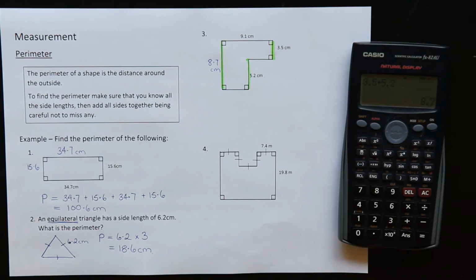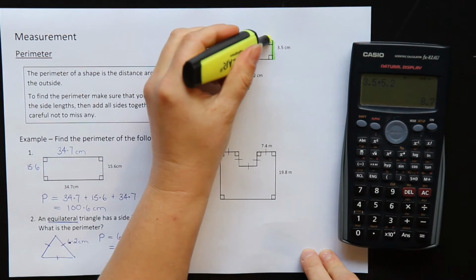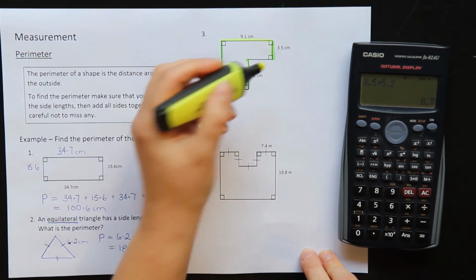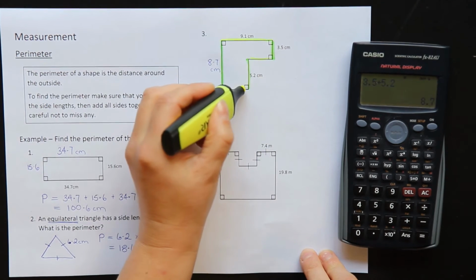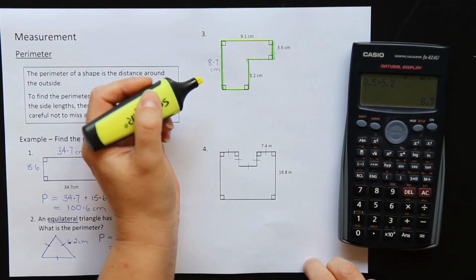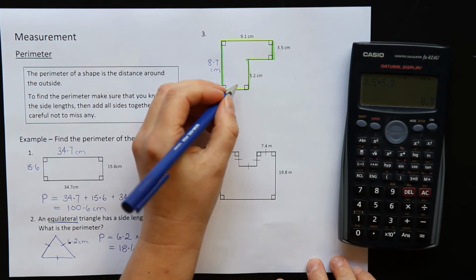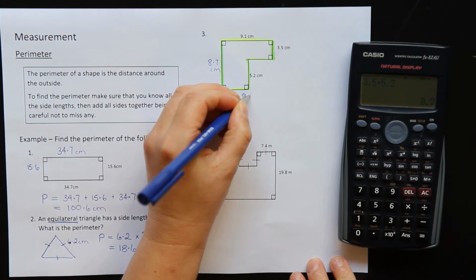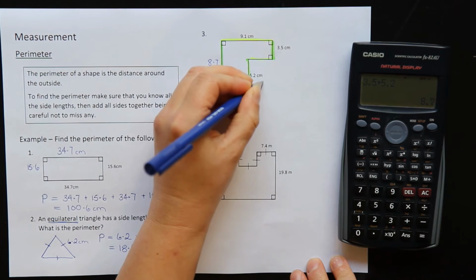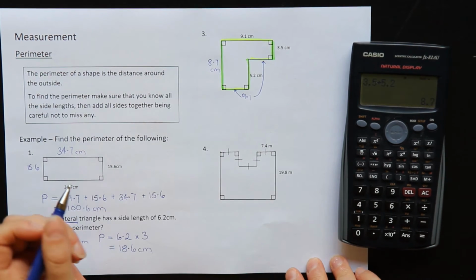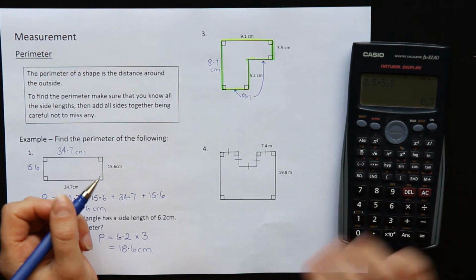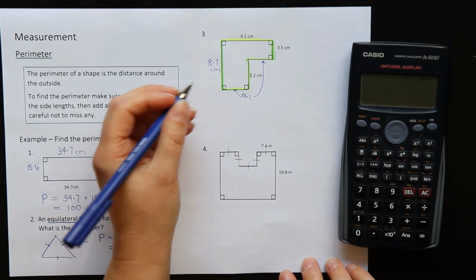Okay, so it also works if I want to do the horizontal lines. This one here is 9.1 the whole way across, so that means that this one and this one together must be 9.1. Now I don't know what they are separately, but we don't actually need to know. As long as we know that together they are 9.1, so 9.1 for that one and that one, then we have measurements for all of our sides. So now we can do the perimeter.